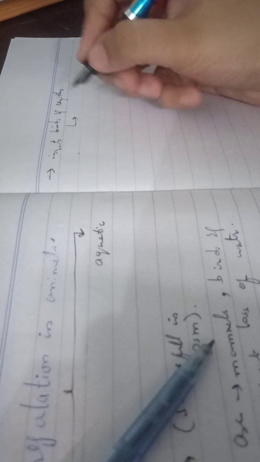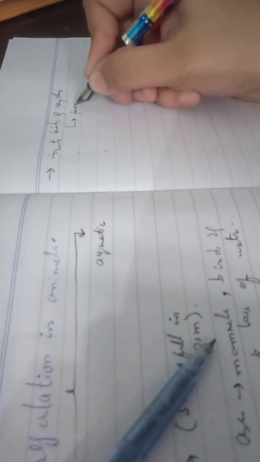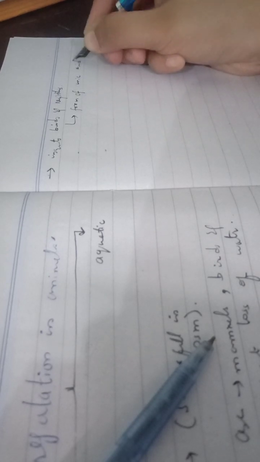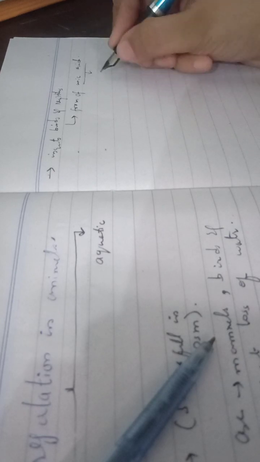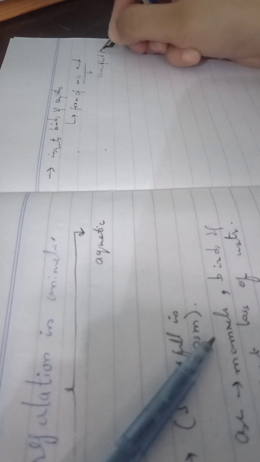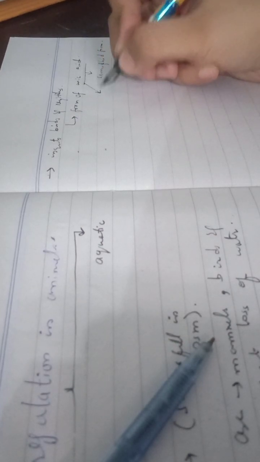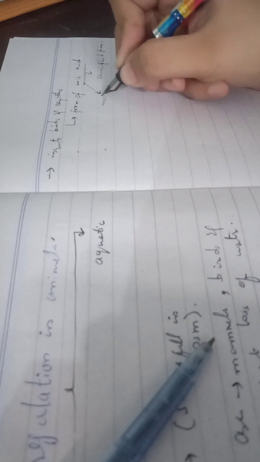The waste product that they excrete is uric acid. Uric acid is basically in semi-fluid form, and uric acid is also insoluble in water.